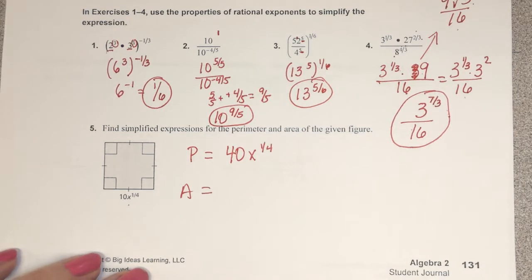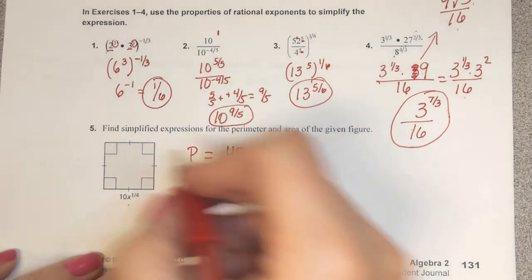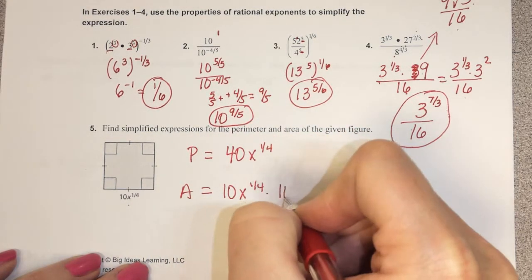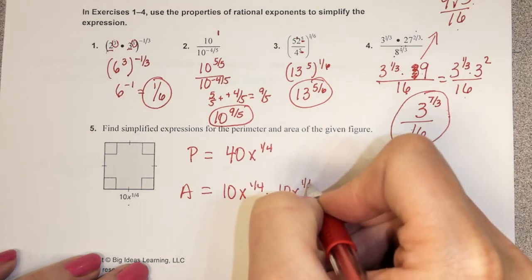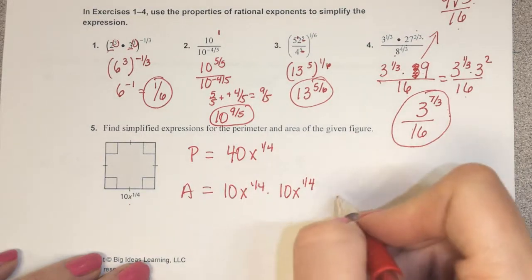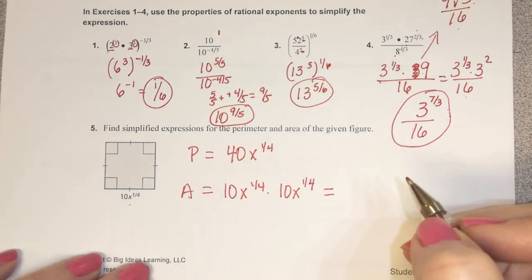What about for the area? Well, for the area, we're going to have to do base times height. That's one way we could do this. Or we could think of it as 10x to the 1/4 squared. We could do it that way. What's this going to be, you guys? Somebody new?